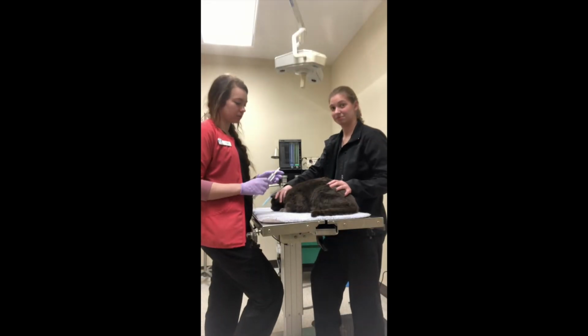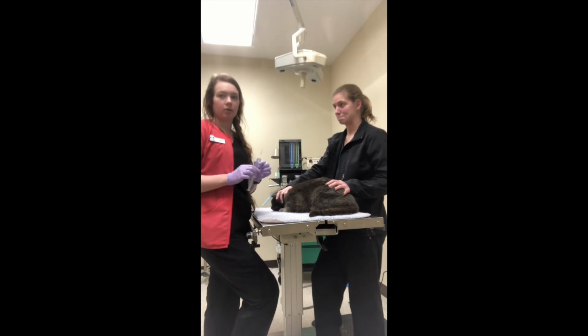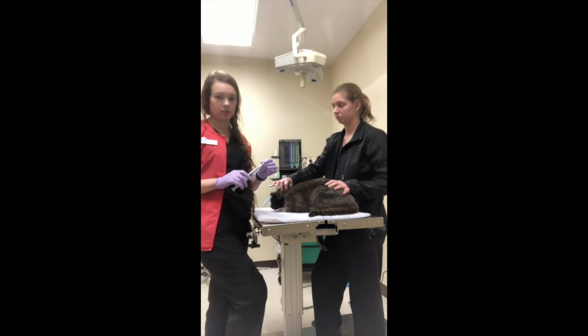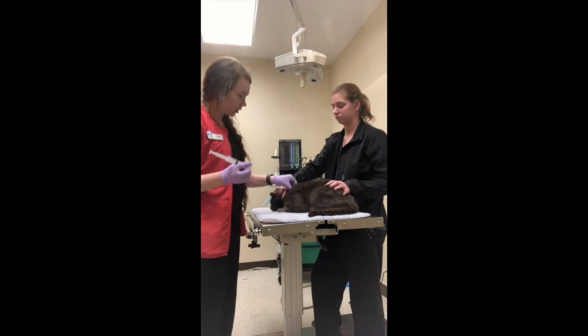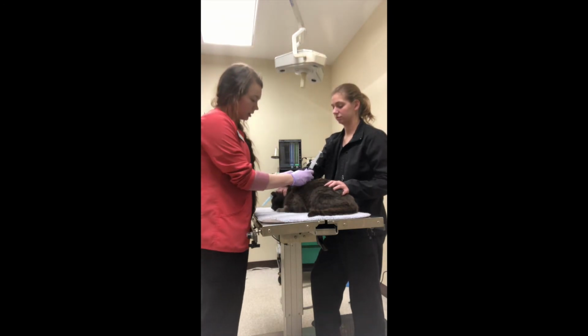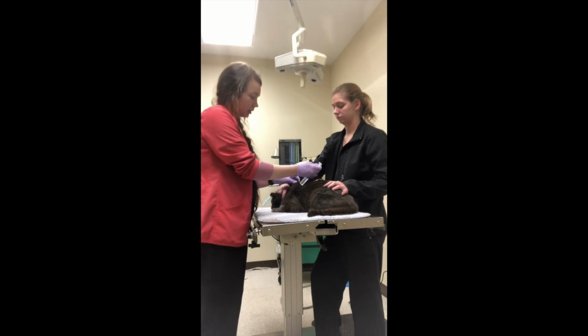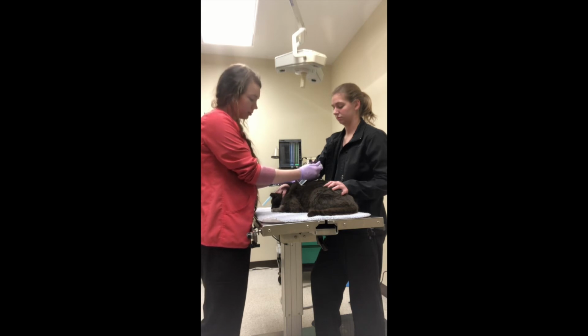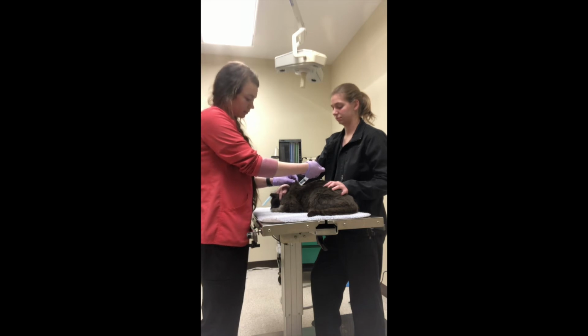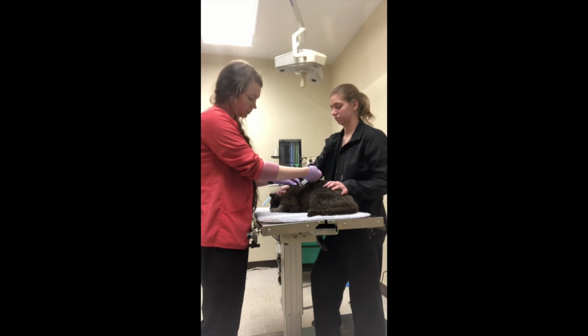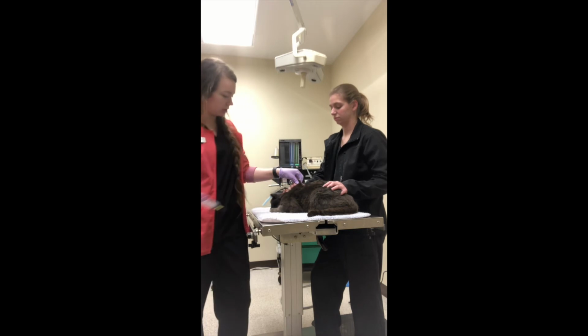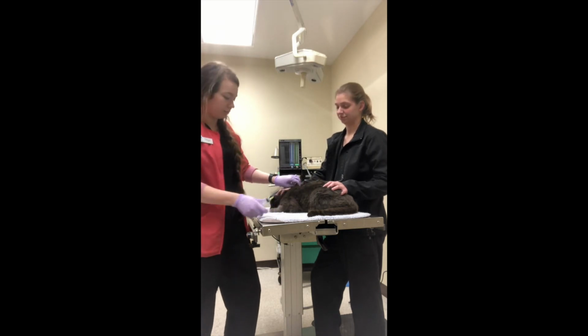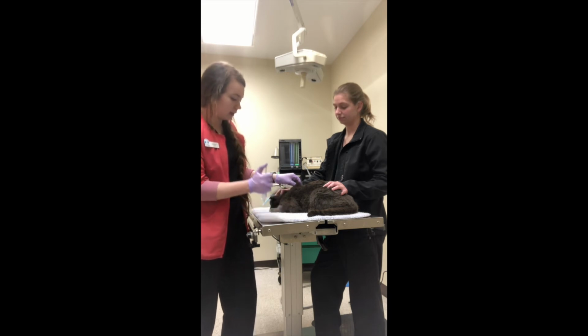Okay, I'm going to demonstrate how to give subcutaneous fluids. I have warm LRS fluids here with a sterile syringe and a sterile needle. I'm going to tent the skin above the shoulder blades and put the needle in at a 45-degree angle, being sure to not go in the muscle or in the dermis. I'm going to draw back the syringe to make sure I'm not in any vessels, and then administer the fluids. And then I'm going to pinch the skin to hold it off to make sure none of the fluids come out and that hole seals up.